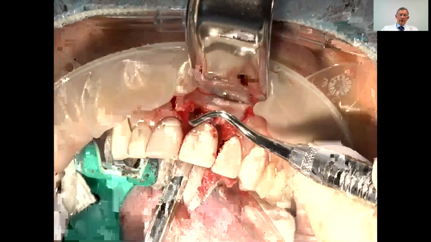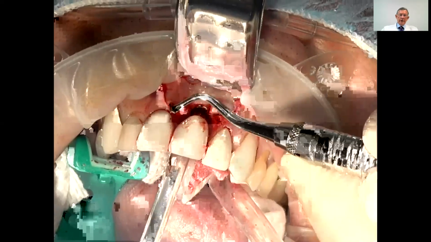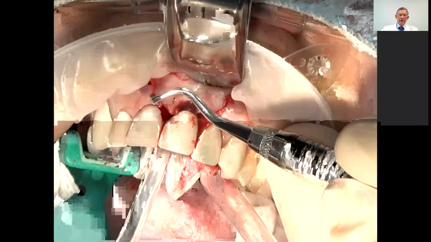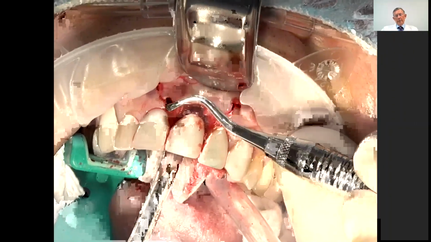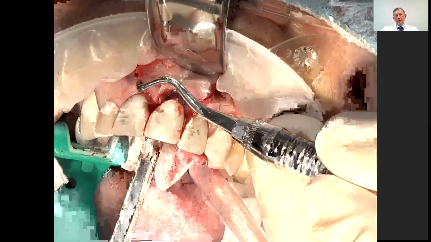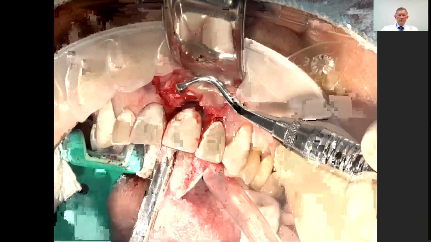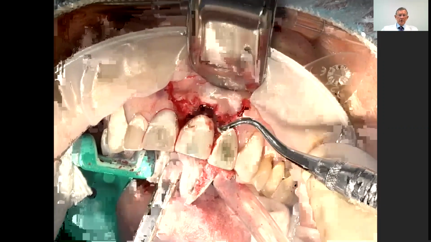In this particular one, as you can see, this is full thickness flap reflection. That gives us access to debridement of the defect and preparation of implant surfaces as necessary. Full thickness flap, bone grafting procedures.